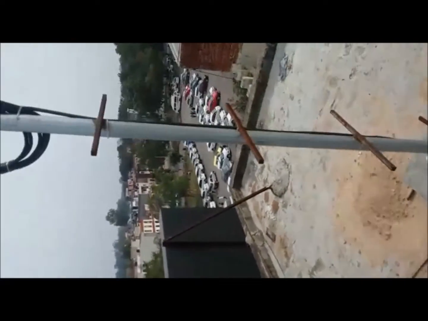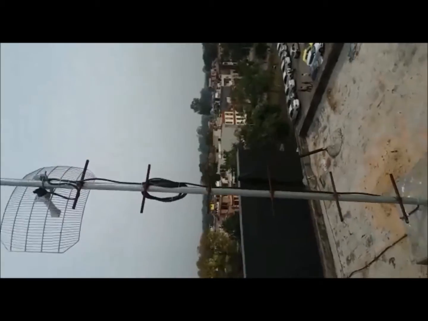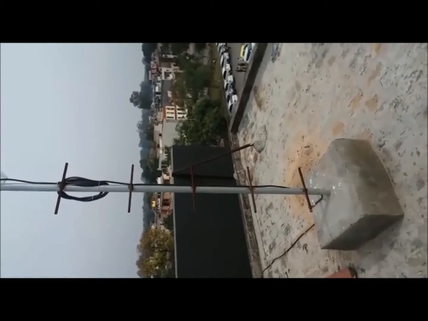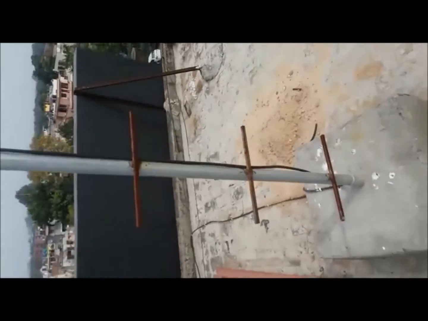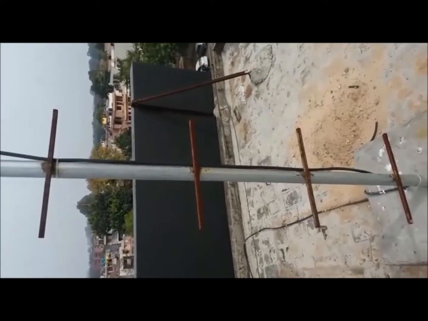This is the outer part at the customer end. We have to ensure that the base should be properly constructed and the pole is properly fixed on the base. Now we should go inside the customer premises.